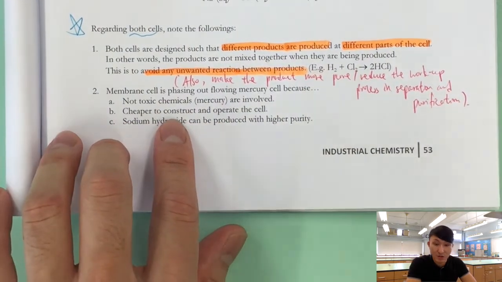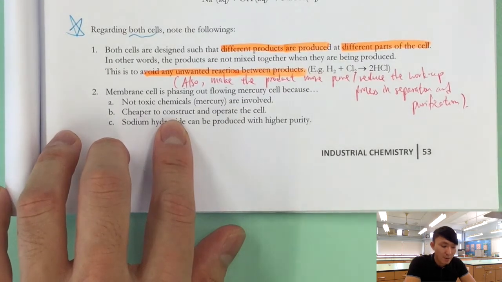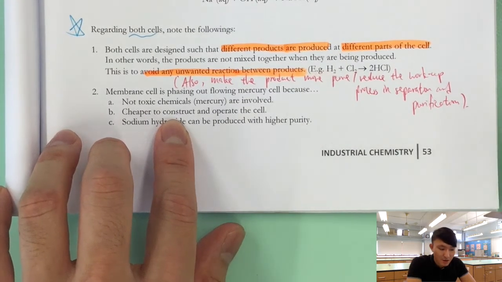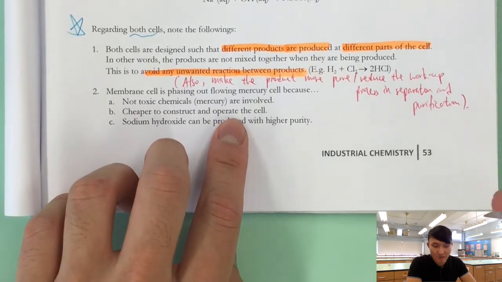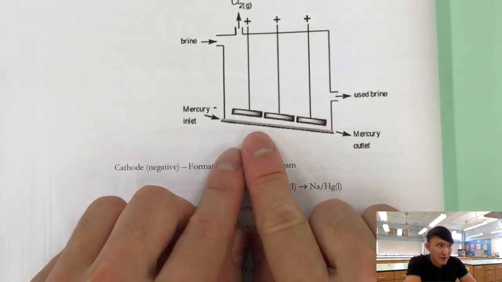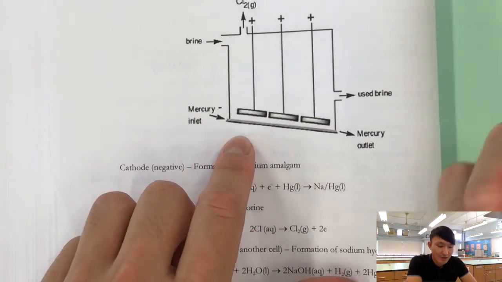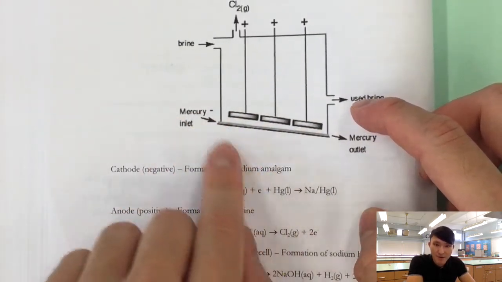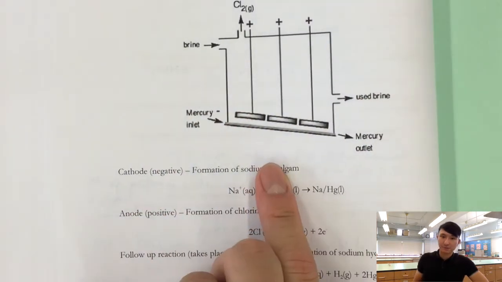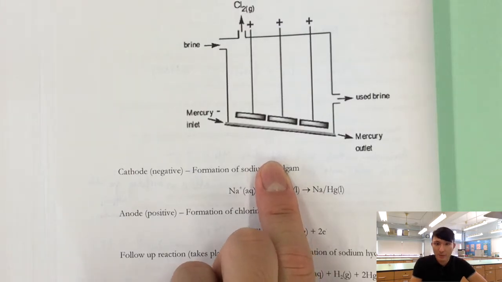I'm not sure about the construction, probably because the flowing mercury cell has 2 cells, but here the membrane cell only has 1 cell. Now for operating the cell, you can understand that mercury is a very dense liquid, and you have to install a pump to circulate the mercury liquid, which perhaps needs quite a lot of energy to operate.